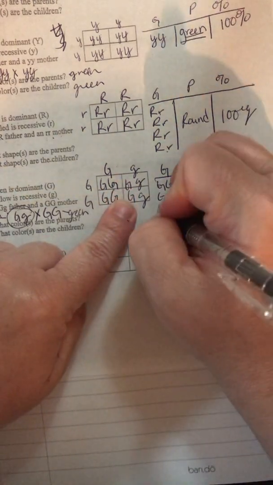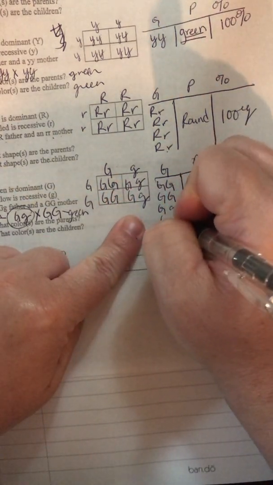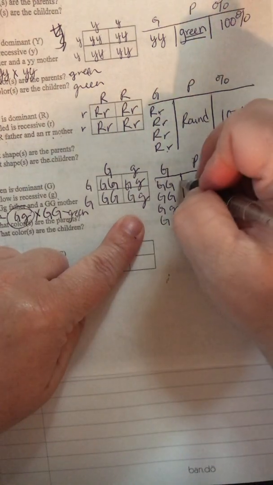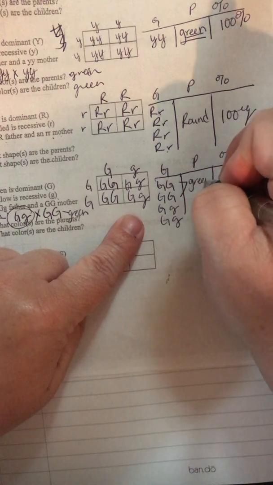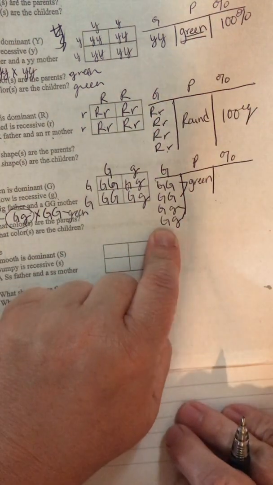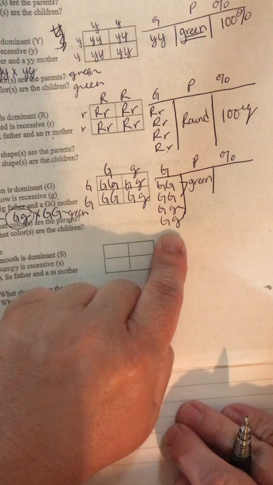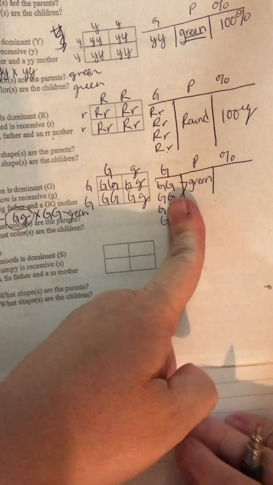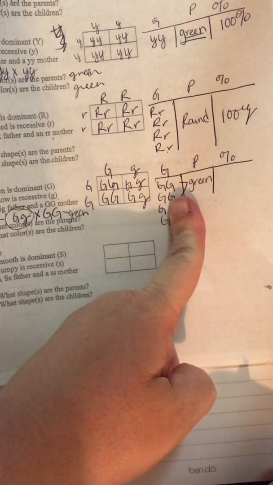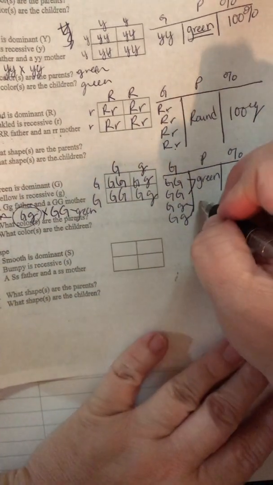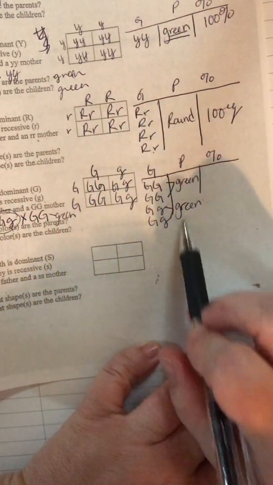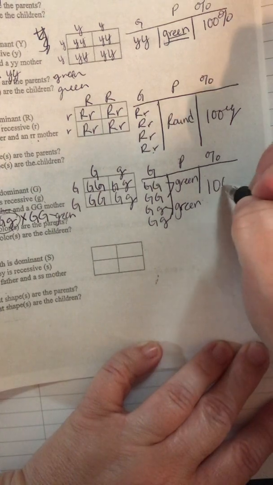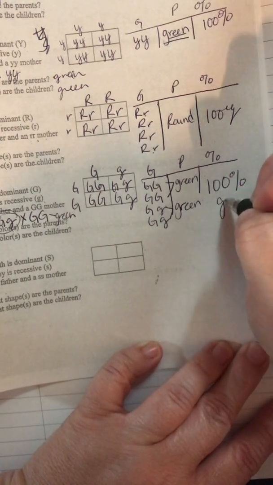And big G, little g, I see that twice. And these 2 are green. What are these 2? Big and little? Remember, they're also going to have the dominant traits. So it's almost like the little g isn't even there when you see the plant. It's also green. So even though we have these 2 different types, they're all green.